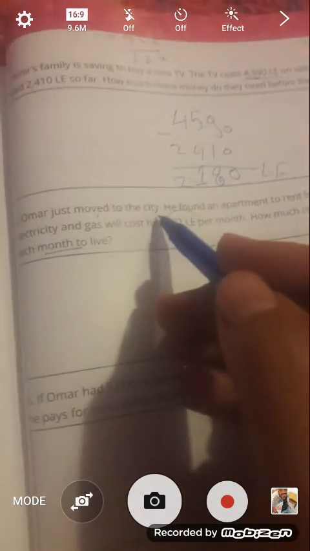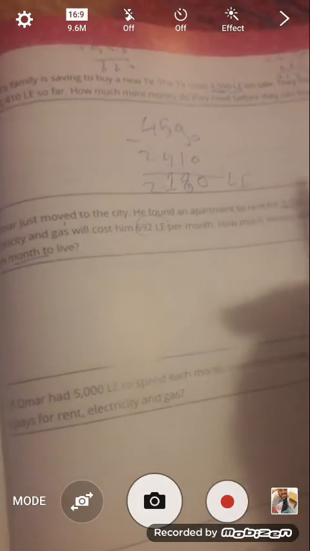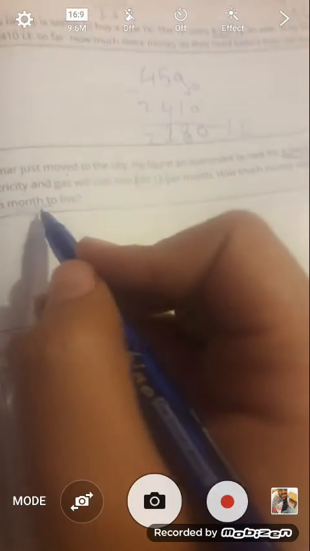Example number 5, let's read. Omar just moved to the city. He found an apartment to rent for 3340 LE per month.